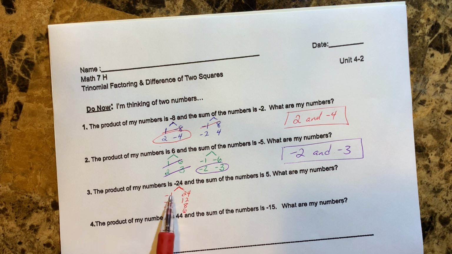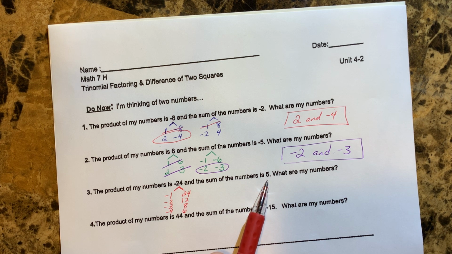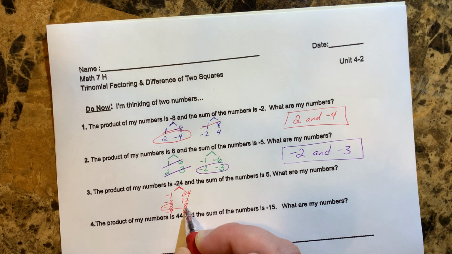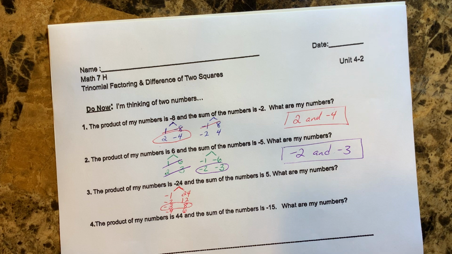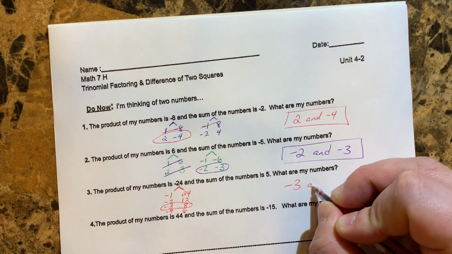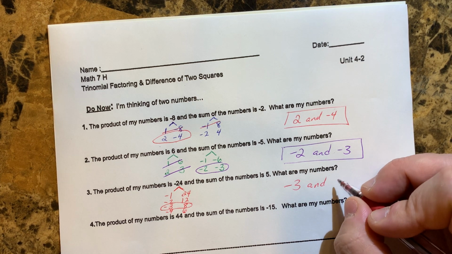I'm not going to worry about switching these to positives and these to negatives, because if I did that, they'd be adding to negative numbers, and I want a positive. So I'm going to look which one of these groupings adds to +5, and that would be the -3 and the 8. So -3 times 8 is -24. -3 plus 8 is +5. Those are my numbers this time around.